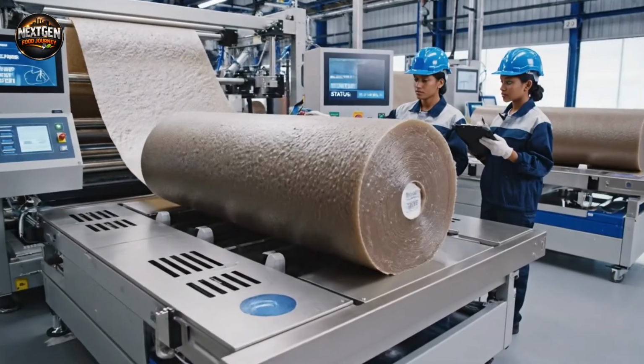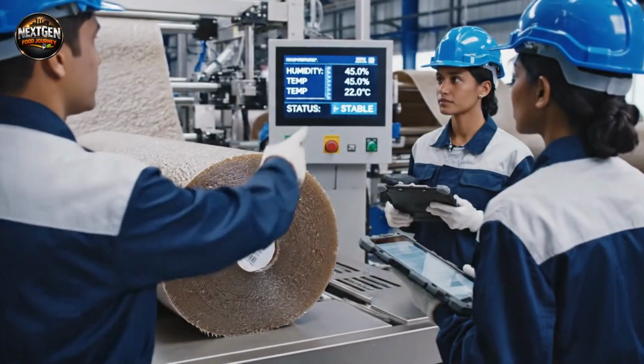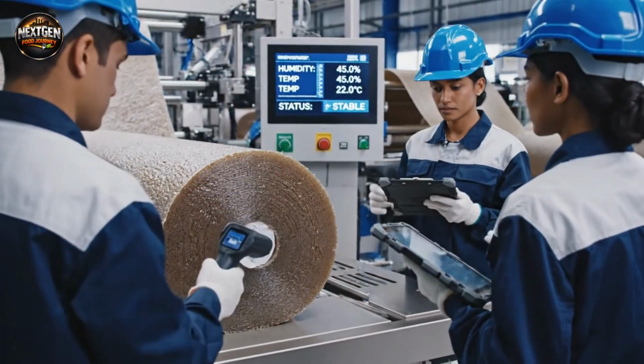The parameters are optimal. The batch is ready. Good. Log it in the inventory system.